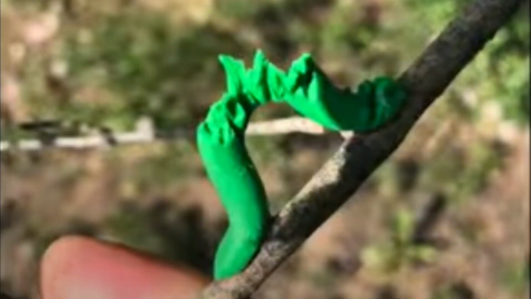So how can you tell if a bird has attacked your clay caterpillar? You're going to be looking for deep scratches, pieces missing, or even just dents in your caterpillars. Here's a few pictures of bird attack marks.